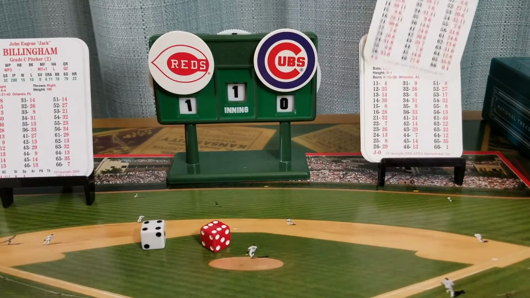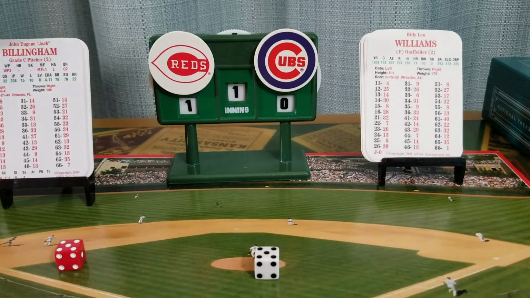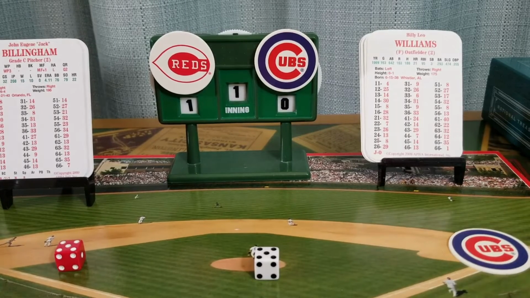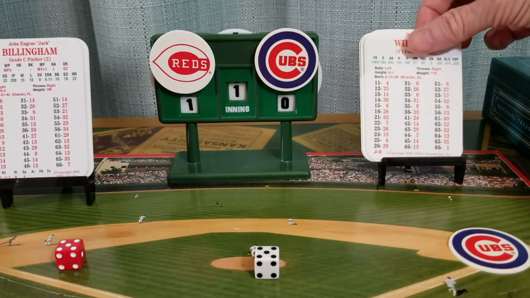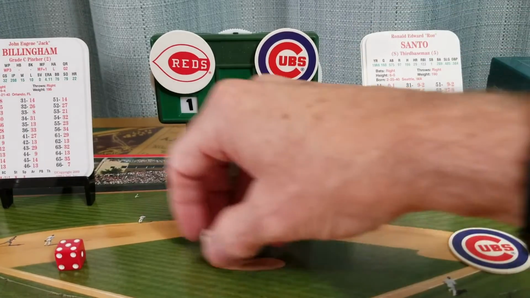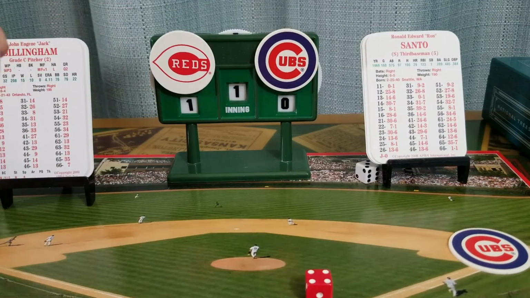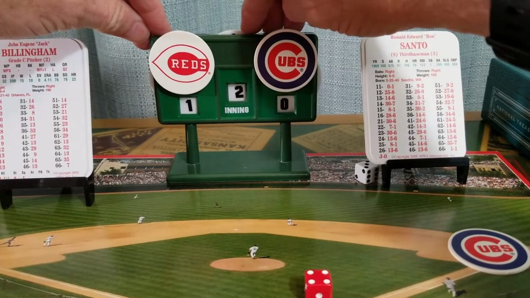2 away. Billy Williams. That's an 8 against a grade C pitcher. That's going to be a base hit for Billy Williams. After going 1 for 3 and getting the game-winning hit in the first game, he starts off well. Cubs have 2 outs. Fast runner at first and Ron Santos. 43 is the roll. Ground out to the pitcher. Ending the first, we go to the second. Reds 1, Cubs nothing.